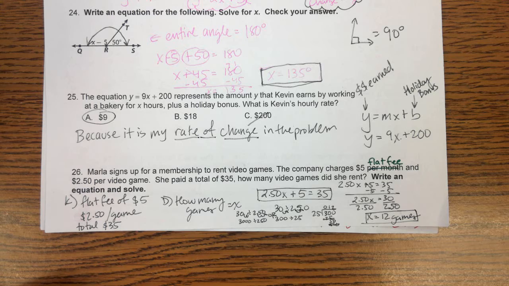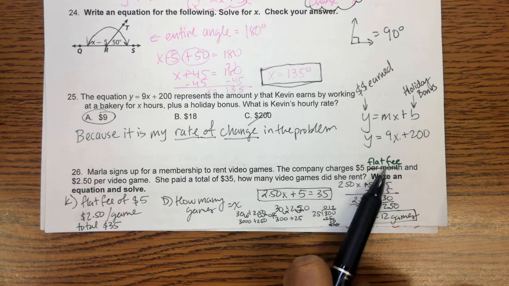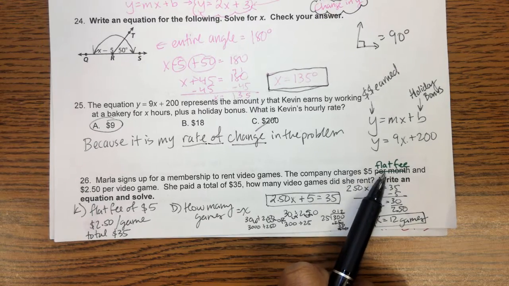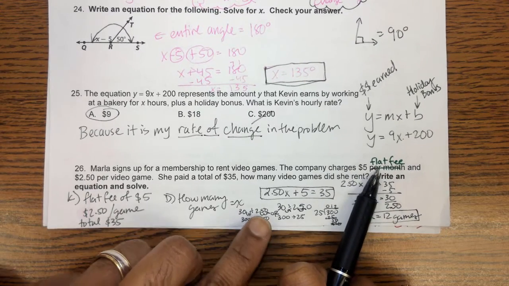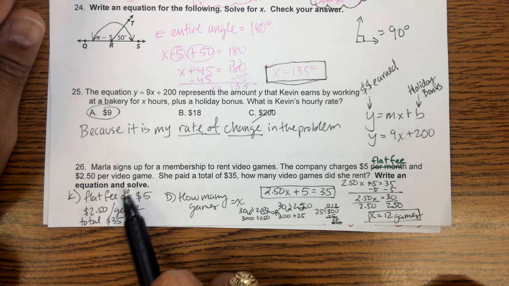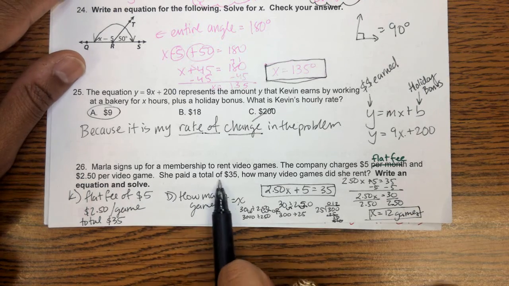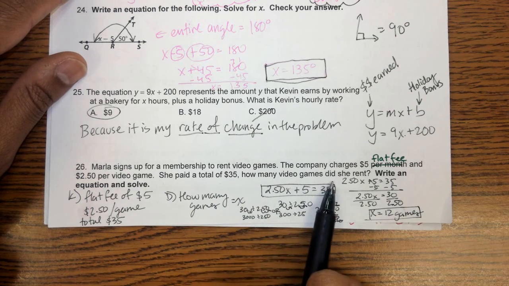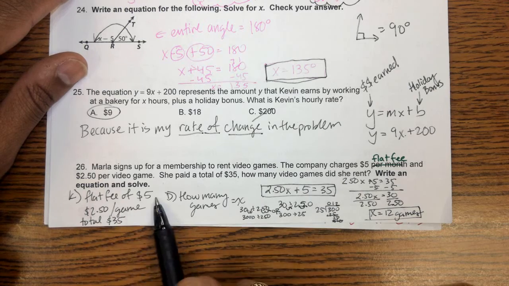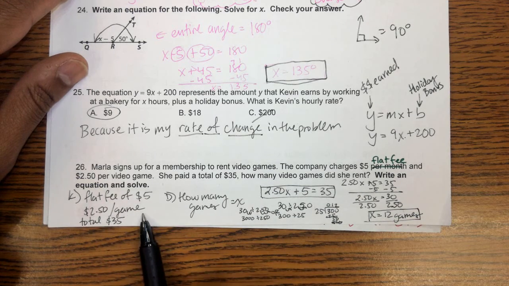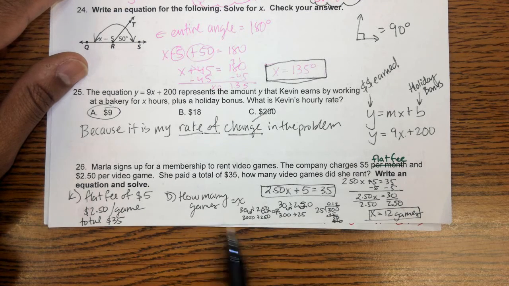Alright, number 26. Marla signs up for a membership to rent video games. The company charges a $5 flat fee. Okay, you should have that changed in your review. And $2.50 per video game. She paid a total of $35. How many video games did she rent? So there's a flat fee of $5, $2.50 for each game, $35 altogether. How many games are there?